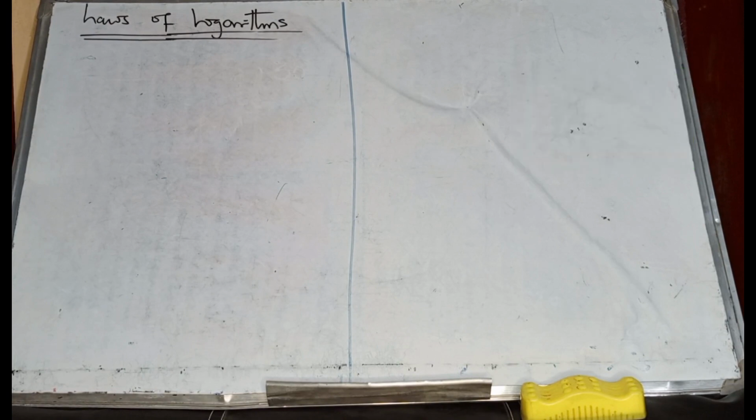So in this video we'll be discussing the laws of logarithm. Basically we have 7 laws of logarithm, and we're going to be explaining them to have a full explanation and full understanding of the laws of logarithm. And in our next video we'll be discussing examples pertaining to these laws.